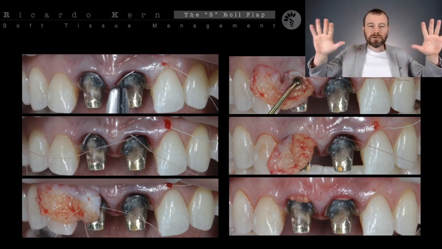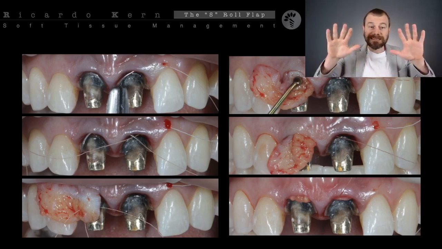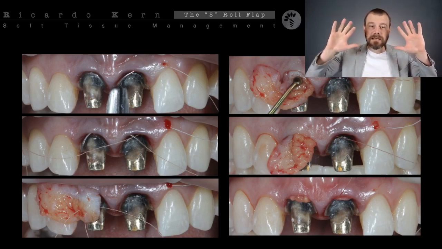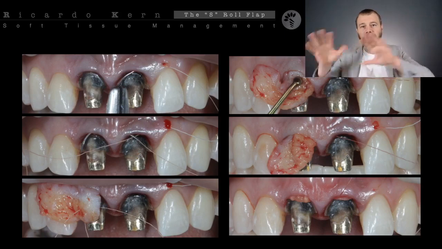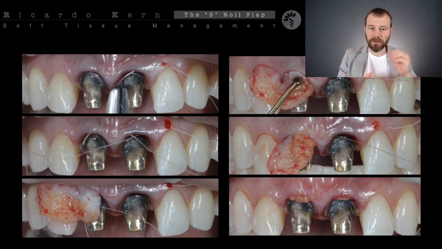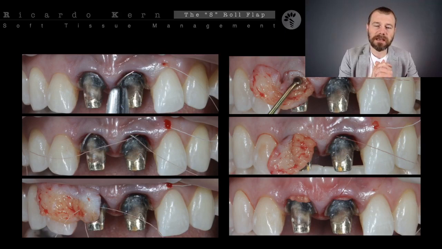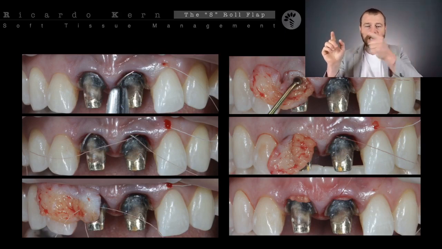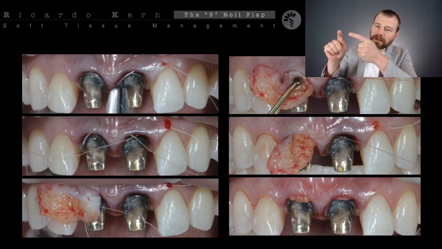If you have tunneling all around this area and the anchorage is on this flap that was released, which is movable, you are trying to fix something in something that moves, so it's not a rigid and stable anchorage point. And we have the tunneling area not larger than under the papilla. So we can check with a probe how long the tunneling went, and 1 millimeter away from that we can engage with the suture.